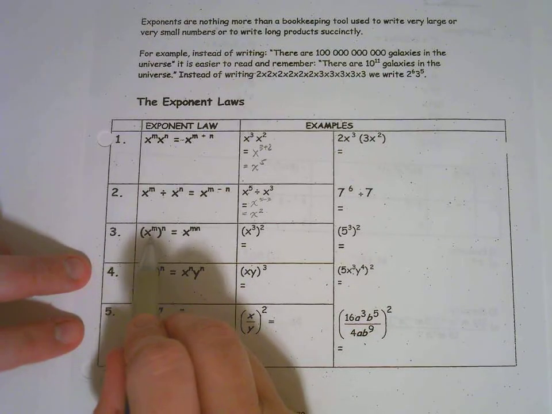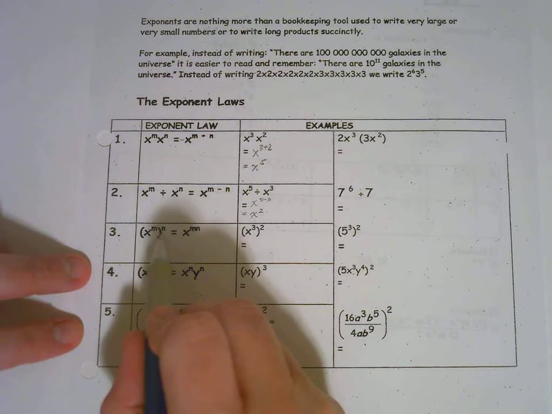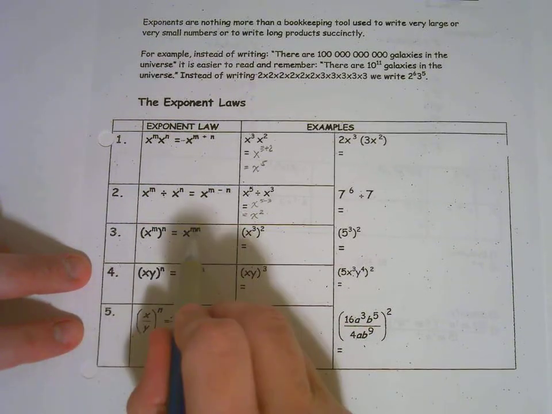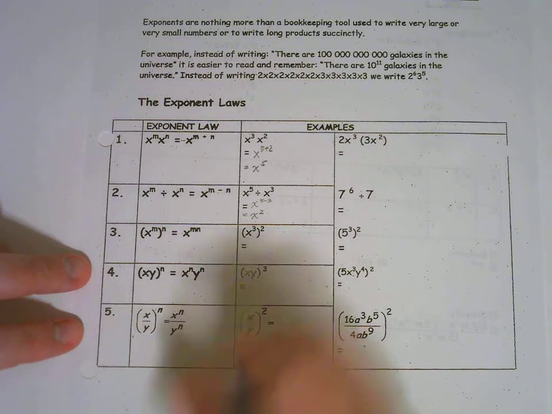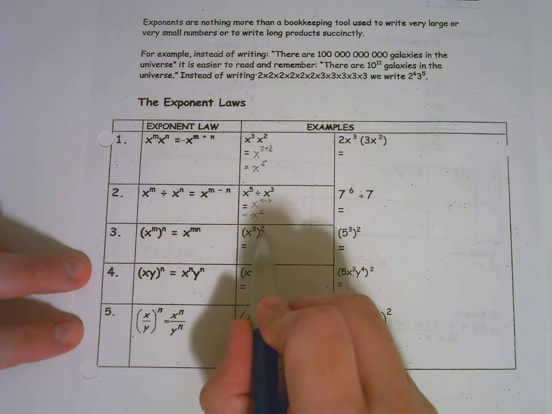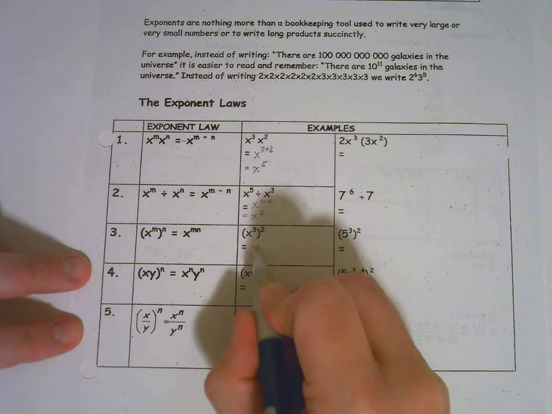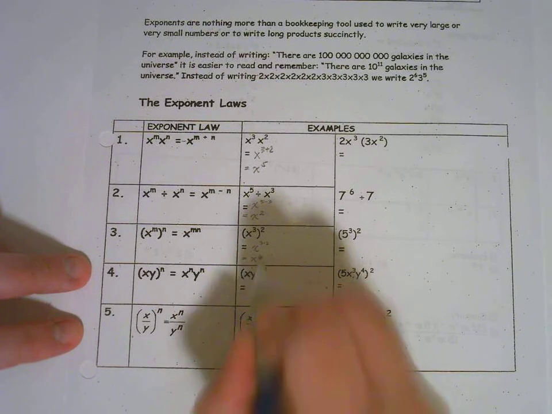If I have a power that is raised to an exponent, then the rule is to keep the base and then just multiply the exponents together. That's what this is saying when they're right beside each other. So here if I've got x cubed that is raised to the exponent 2, then this is an x to the 3 times 2, so this is going to be an x to the 6.